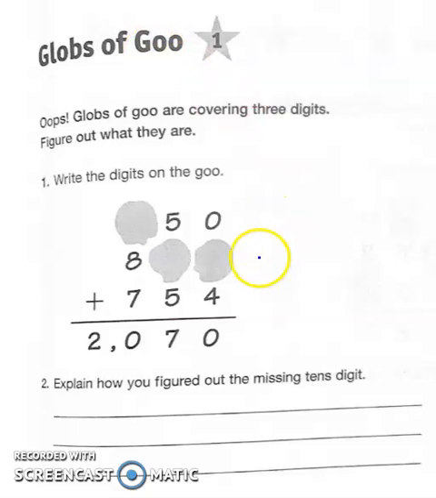What you are going to do in this activity is look at these addition problems that might have multiple addends, 2, 3, 4 addends, and figure out what digits have been covered up by these globs of goo so that it's a true equation. Again, this is a standard algorithm. We've put our addends in there vertically. We might have to consider regrouping to make this work out.